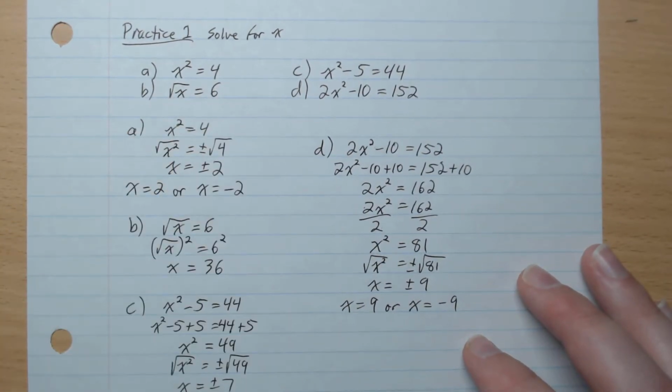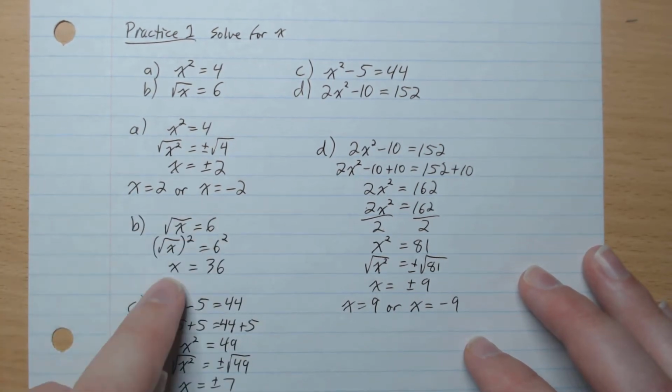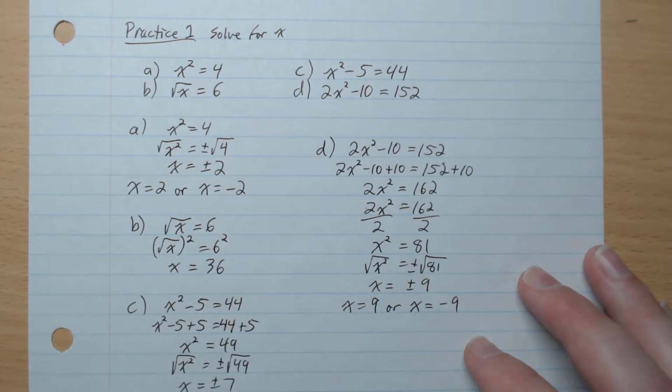B, square root x equals 6. So the opposite of square root is square. So we square both sides, cancels out. So x equals 6 squared, which gives 36.